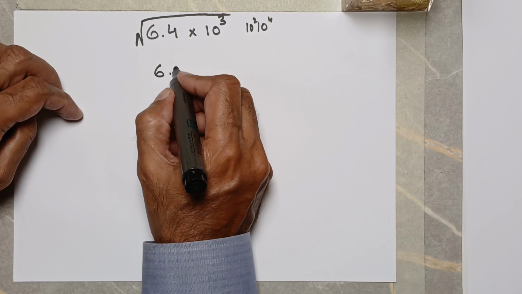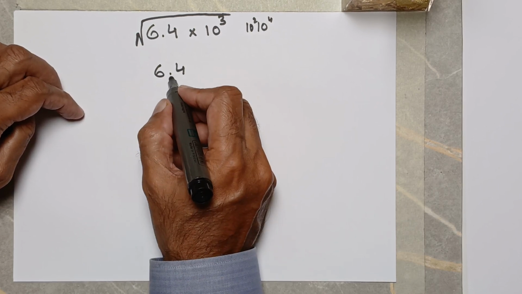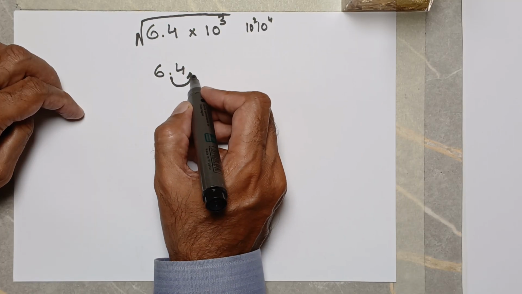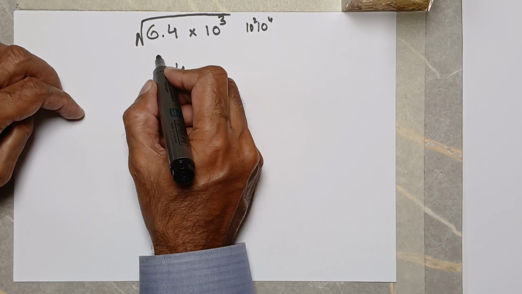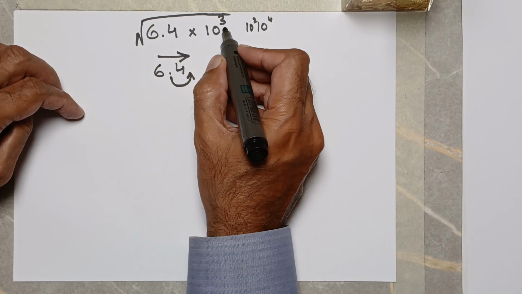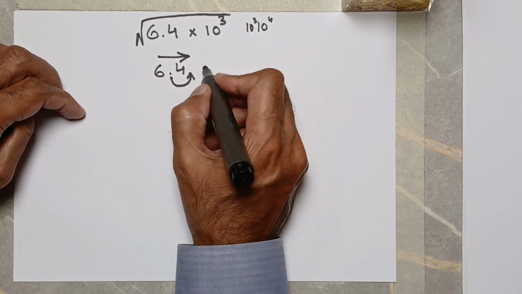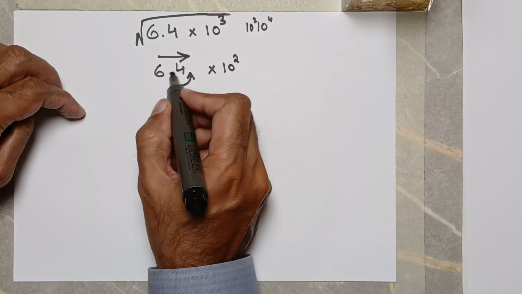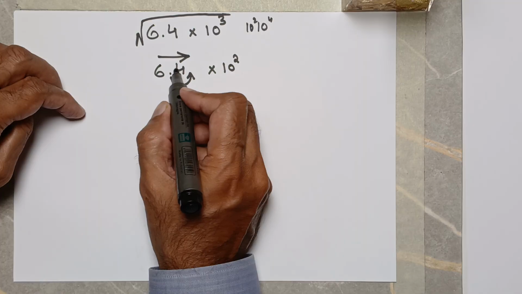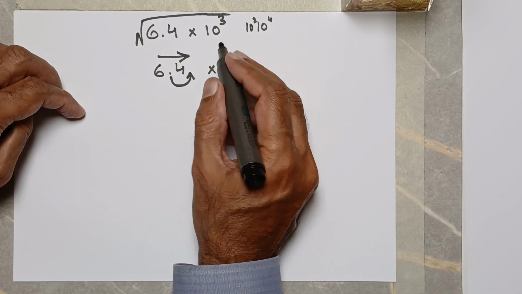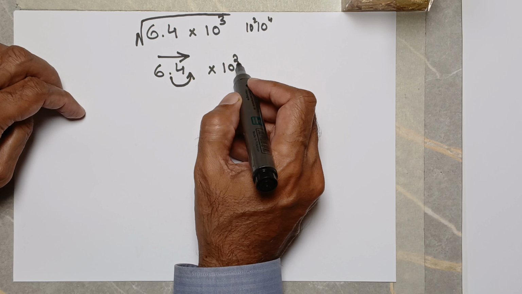Now remember, when we shift the decimal towards our right, we are going to reduce the value of the exponent over here. Now here it will be 10 raised to the power 2, and when the decimal is shifted one place to the right, we have reduced one value of this exponent, and now it is 2 over here.